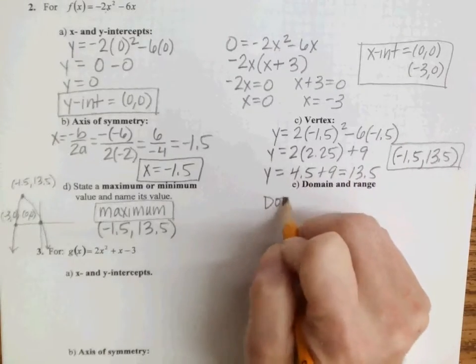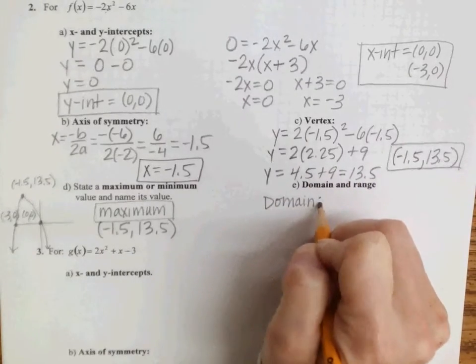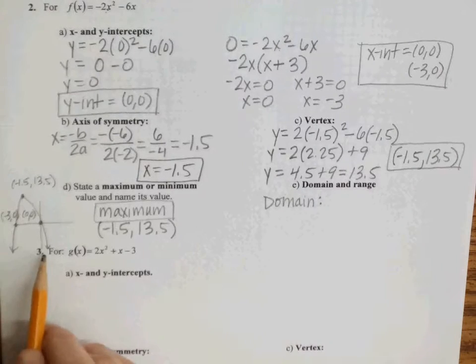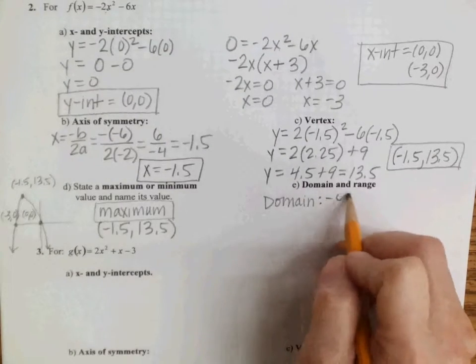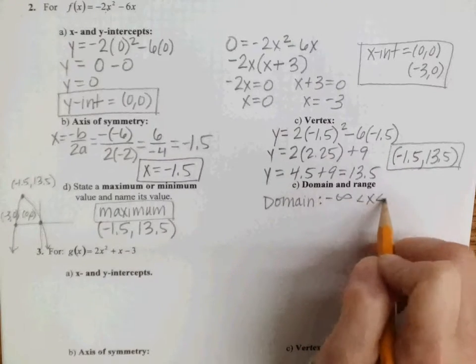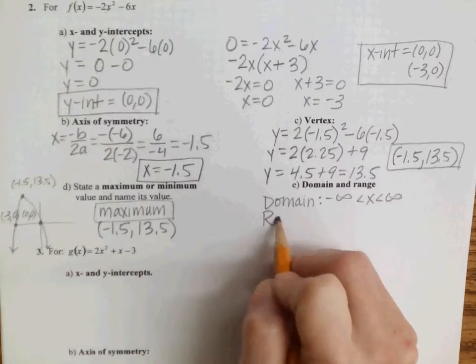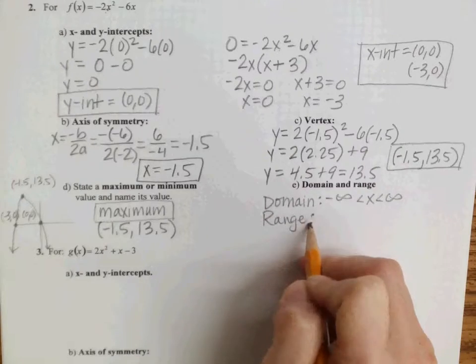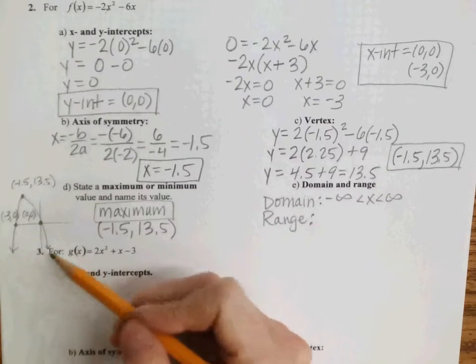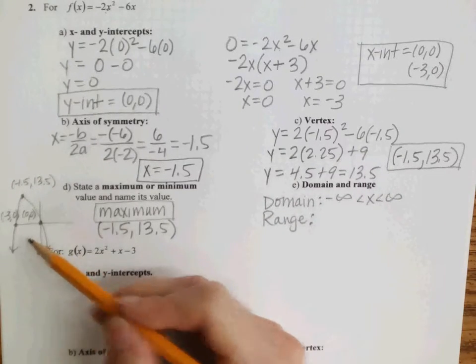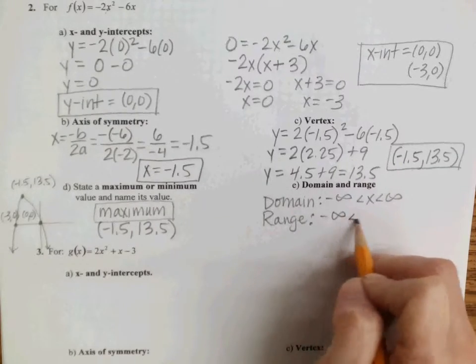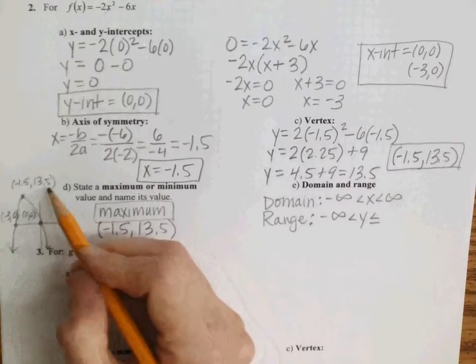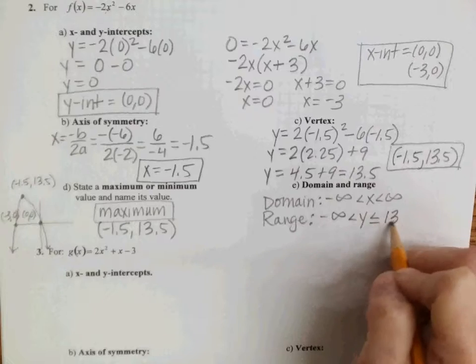Okay, so to finish up number 2, we're going to go ahead and label our domain and range. So we have domain. Use the graph that you sketched. Does not look like we're going to have any starting or stopping point. So we're going to do negative infinity to positive infinity, and then we're going to do range. And it starts, my arrows tell me, at negative infinity, but it's going to stop at 13.5.